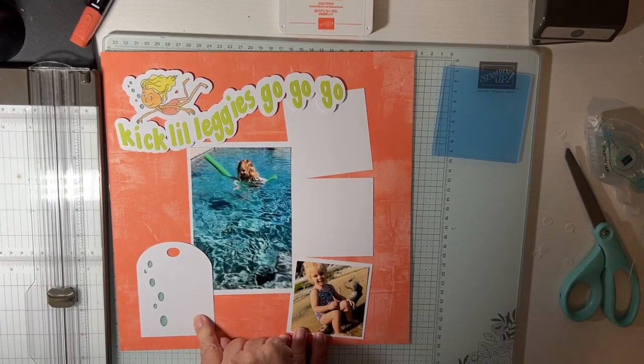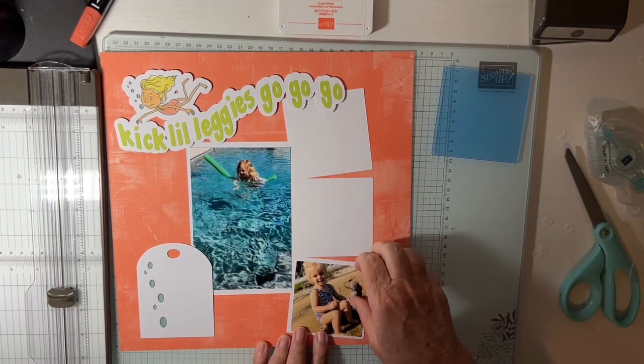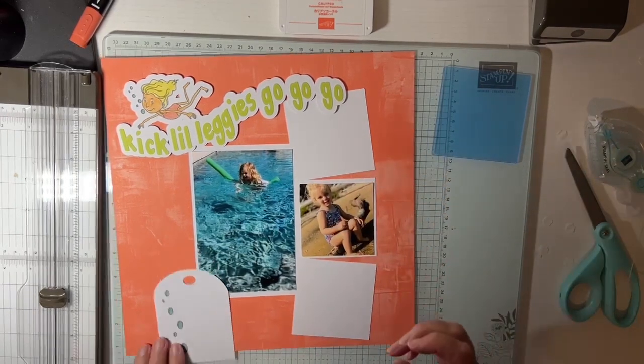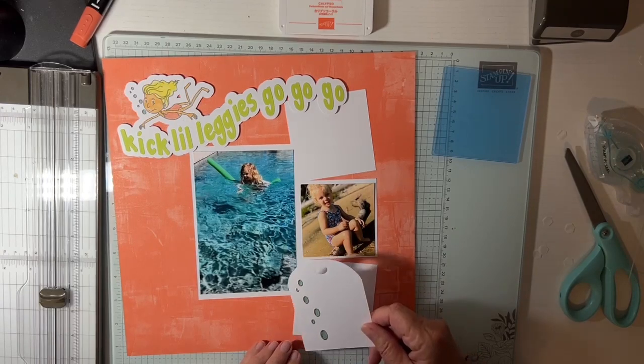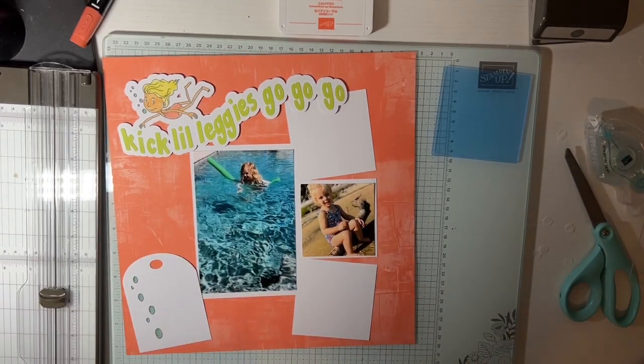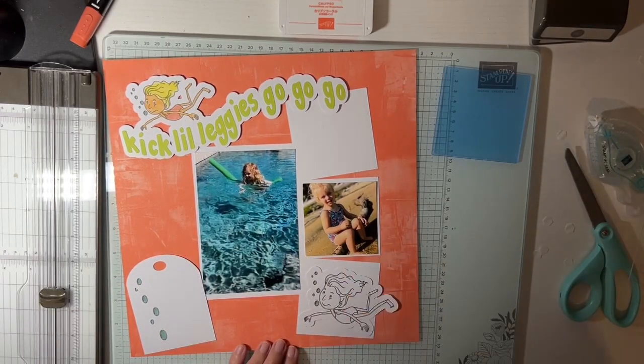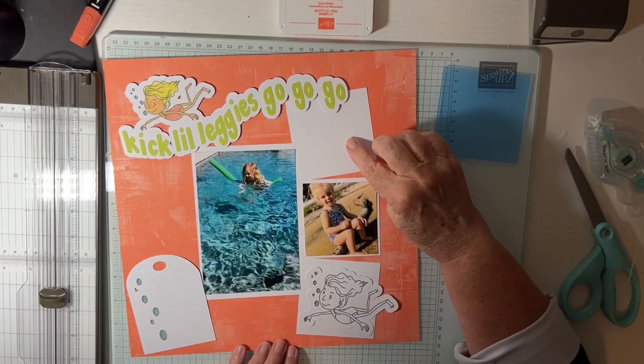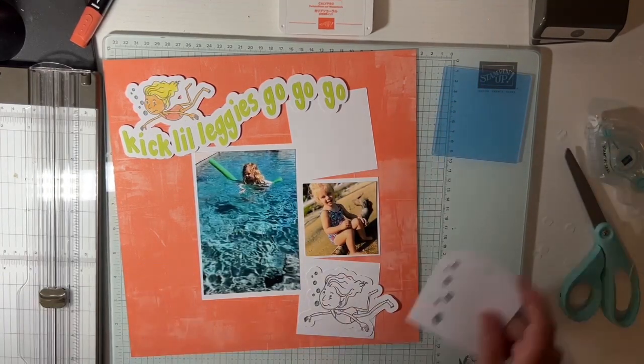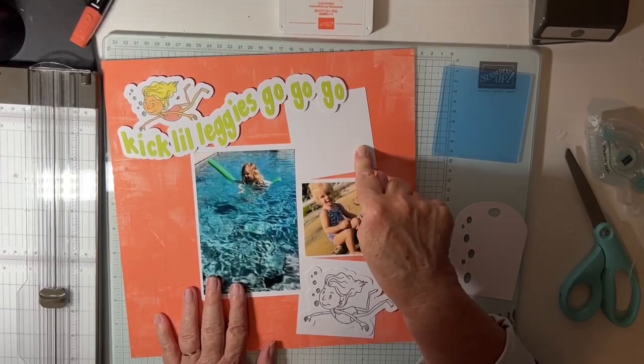I'm going to write the story of what happened. I'm going to put her in the middle, I think. And I'm going to leave that there. I'm going to put this one here. And I'll find another photo that'll go in here. Or if I don't find photos, then I'll journal right here. Okay?